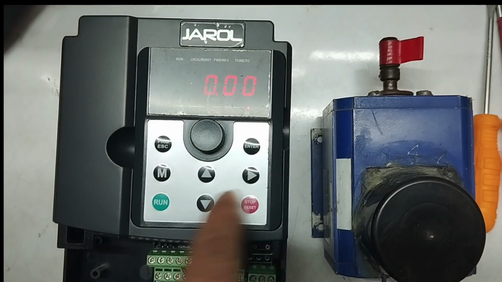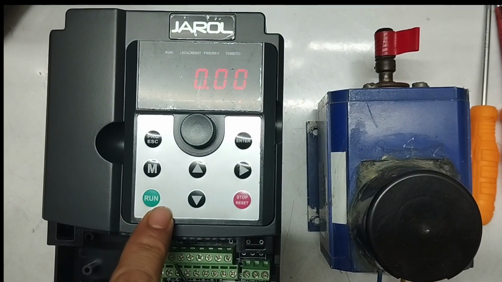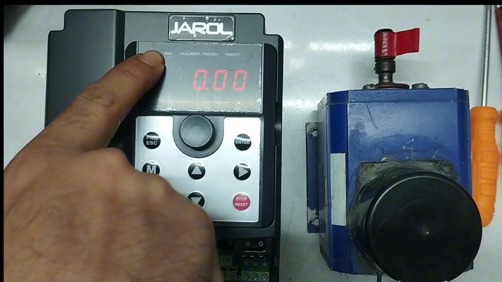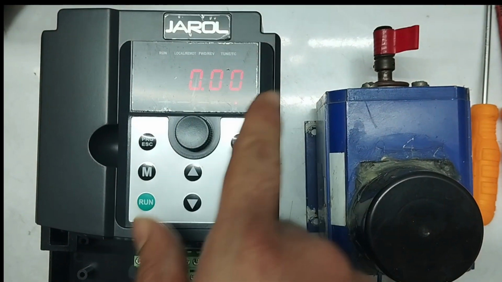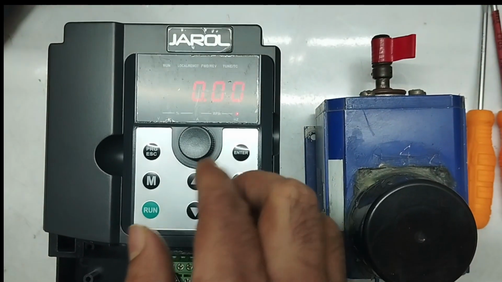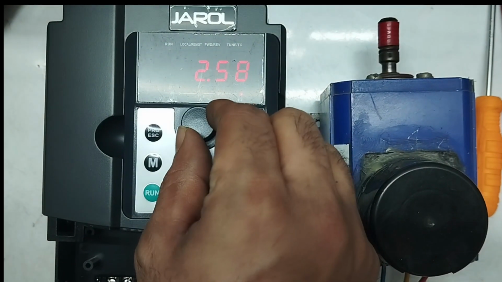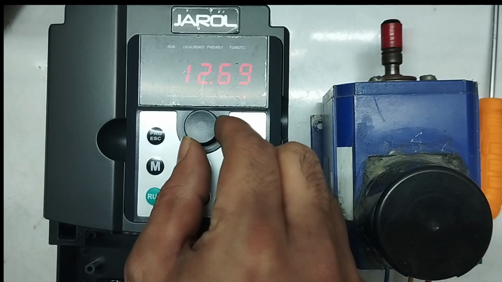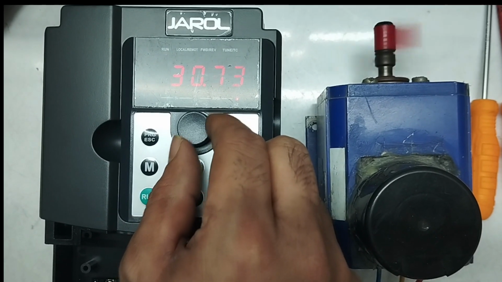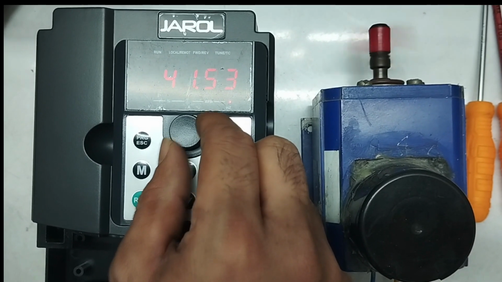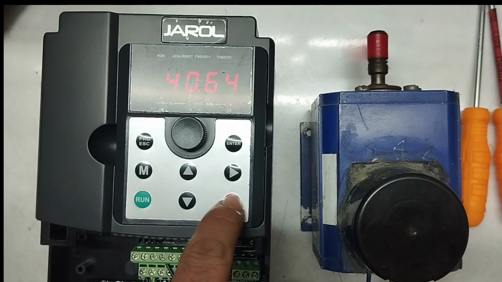Now I check run command is available, but frequency 0. We need to increase the frequency. Motor is running, frequency increasing, motor RPM also increasing. Okay, stop the motor.